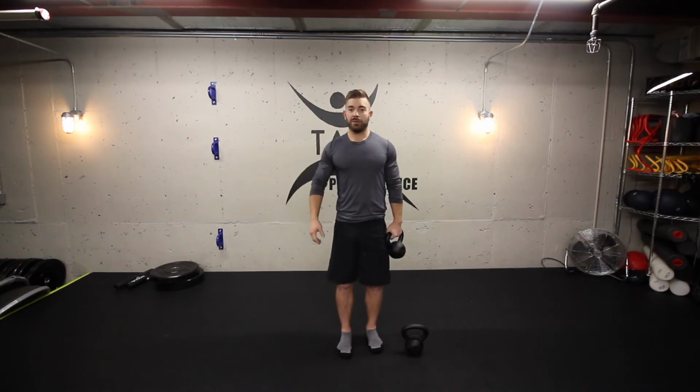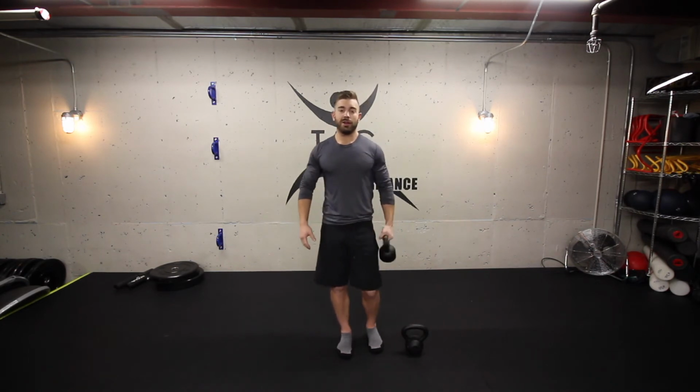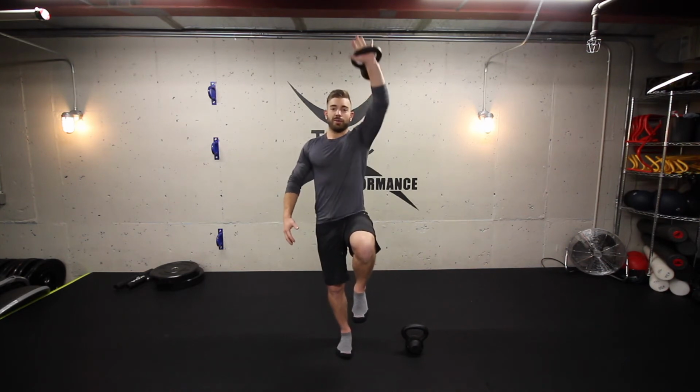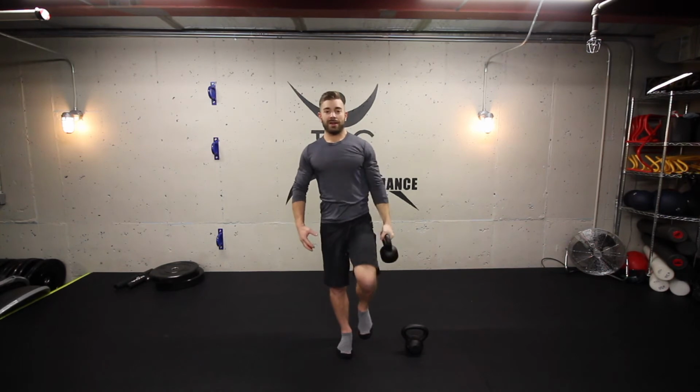Another example of contralateral movement would be standing on the right leg and doing an overhead press with the left arm. Left leg would be up in this case, and then you just press up and then back down.